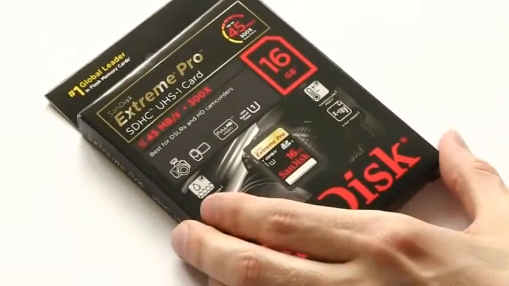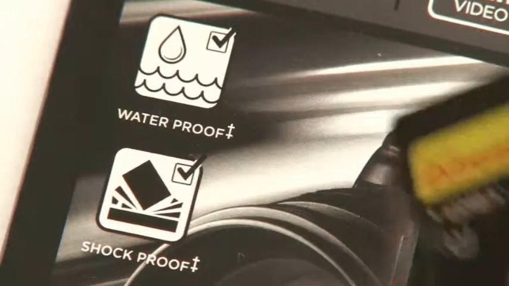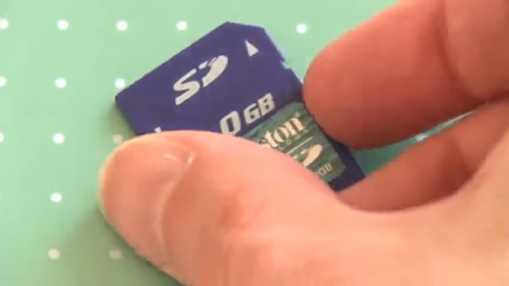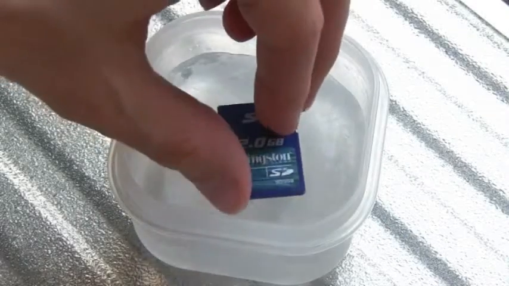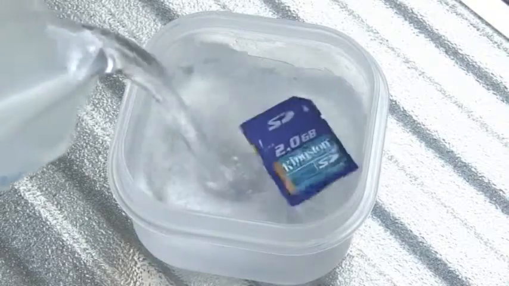OK, we've just looked at SD card specifications. But just how robust are these things? SanDisk claim their Extreme Pro cards to be waterproof and shockproof. I didn't want to test this out on such an expensive card, so decided to experiment with an old Kingston Class 2. This I placed in a container half frozen with ice before adding some more water.